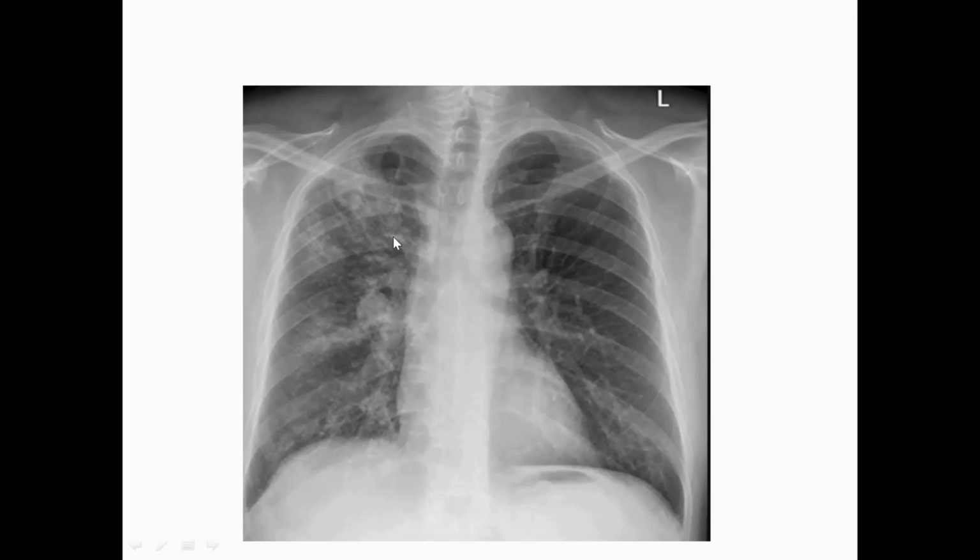right hilum, yeah? So here is multiple patchy consolidation involving the right upper zone and mid lower also, okay? And also there is a bulky, or we can say another well-defined opacity involving the right hilum. So these are features of the primary TB. Have you heard about the primary? We'll talk shortly about the primary and secondary TB.